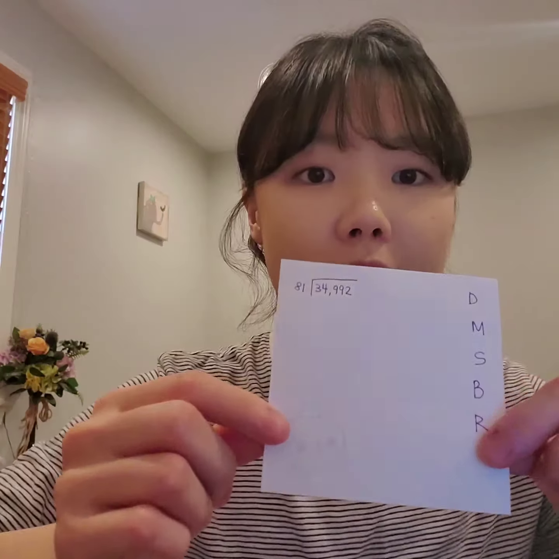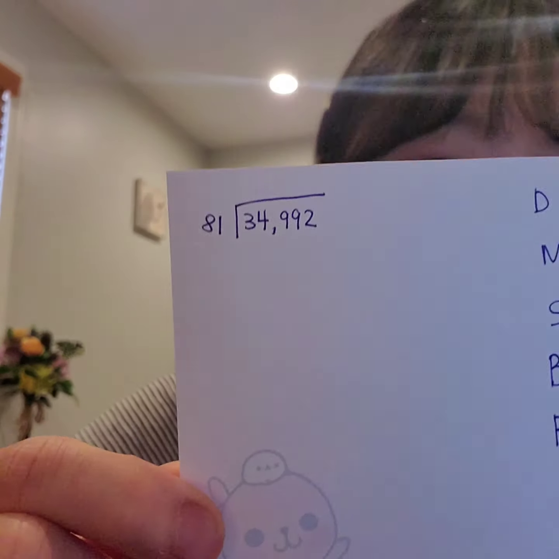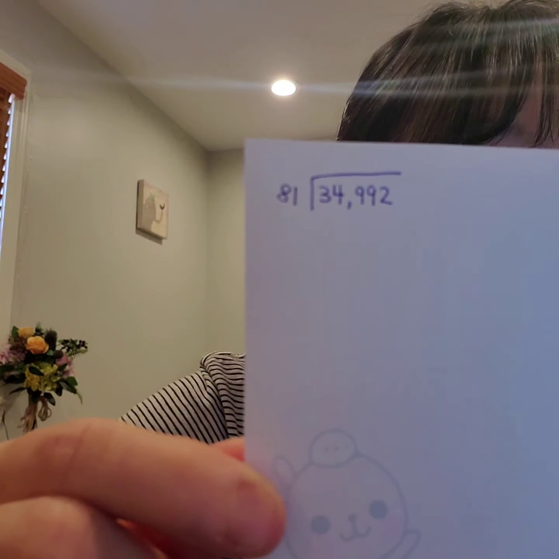So this is number 21, 34,992 divided by 81. So long division, remember the first number is your total. It's also your dividend. That's the number that goes inside the box. So the first number, you don't even need to look at the second number. You put it inside the box first and then draw the box out, and it looks a little bit like this. 81 comes outside.